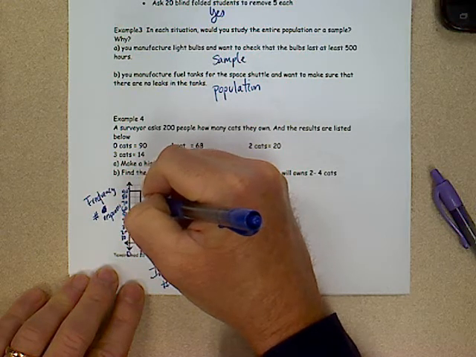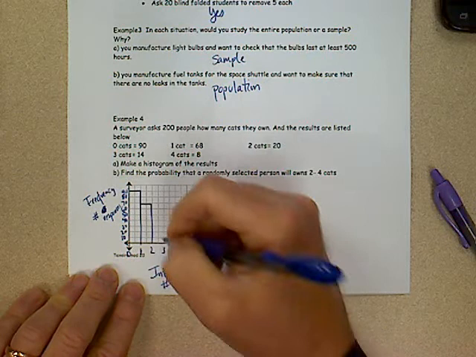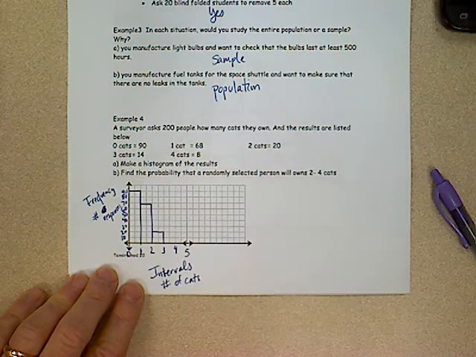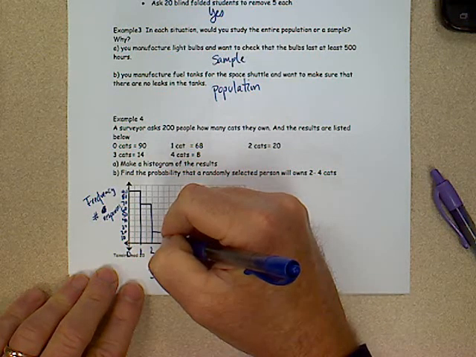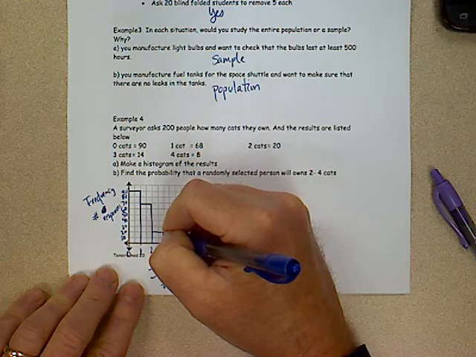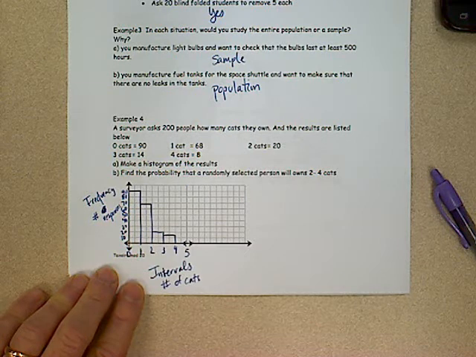About right here. Again, you just kind of guesstimate where that's at. 2 cats is 20. So from 2 to 3, we have 20. 3 cats is 14. So from 3 to 4, we have 14. About right there.